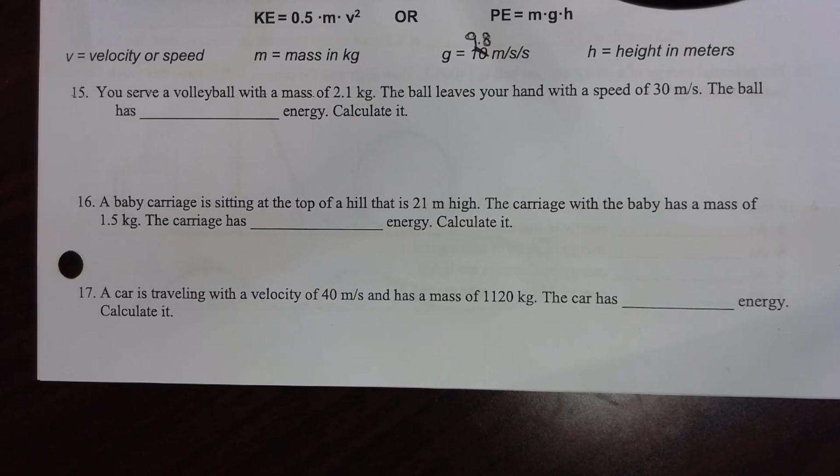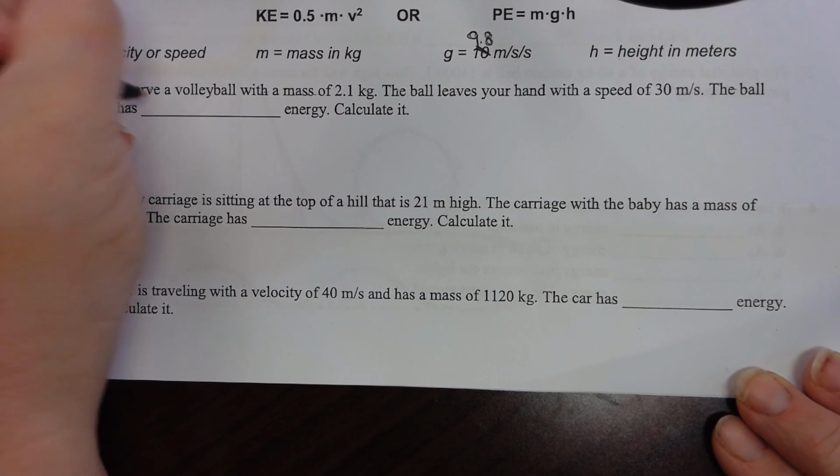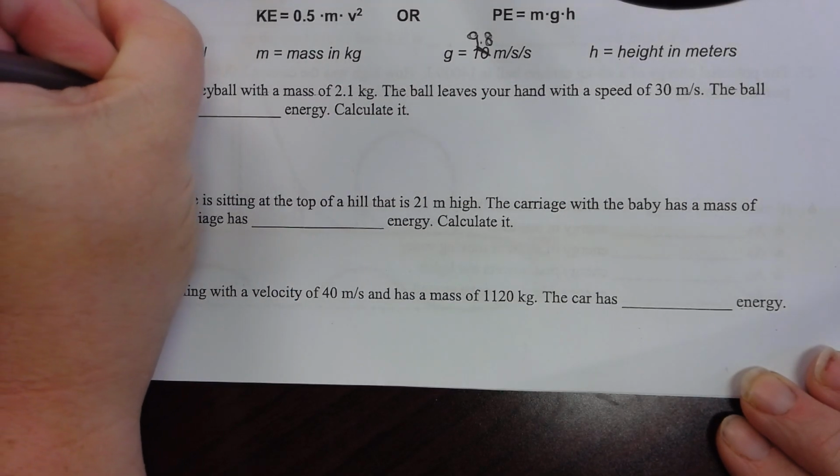So the volleyball leaves our hand. That means it has a velocity. Because it has a velocity, it means it's moving. We have the energy of motion. So it has kinetic energy.